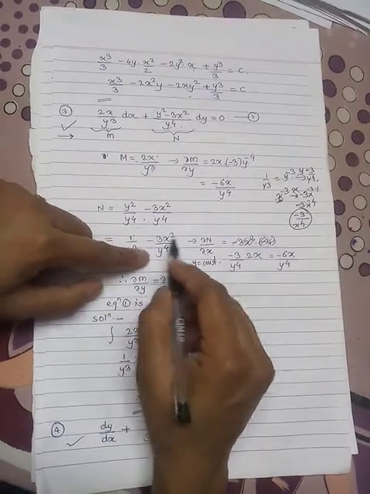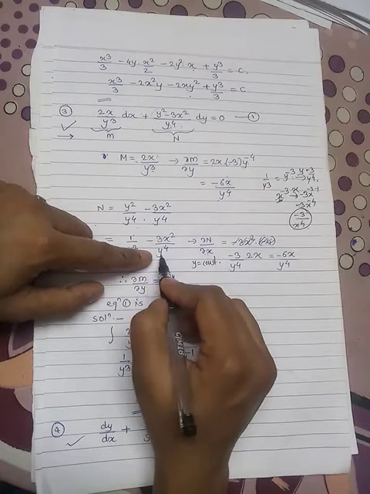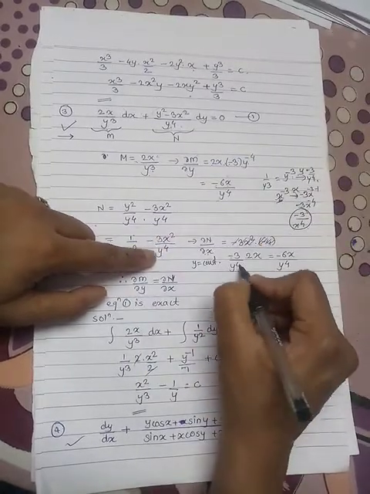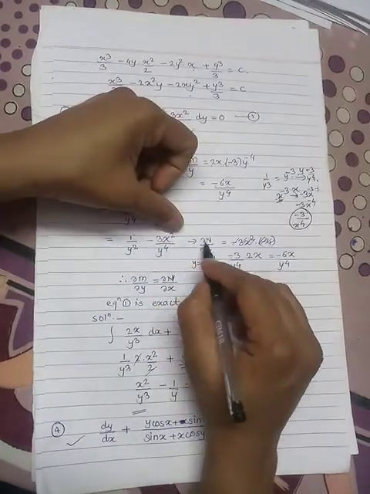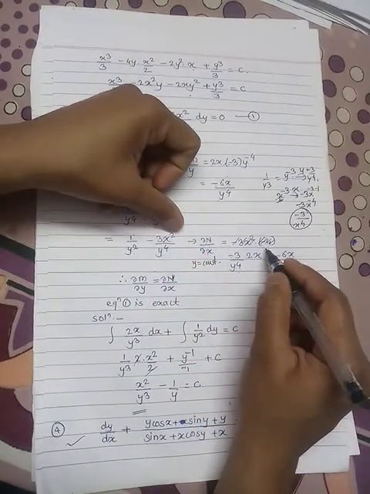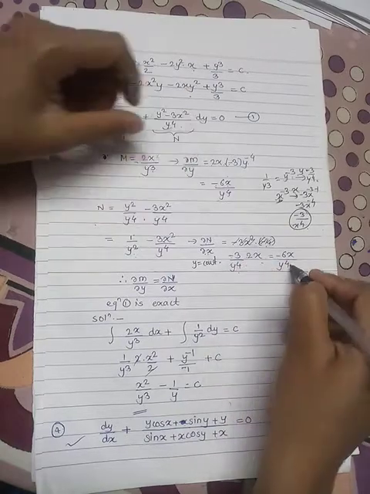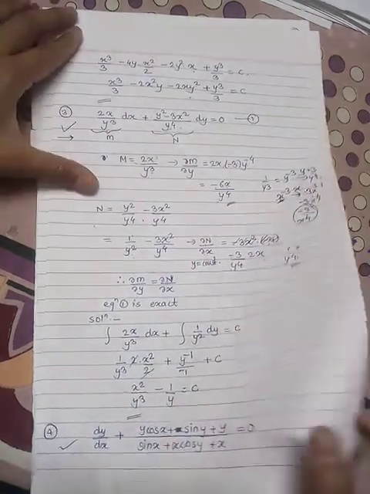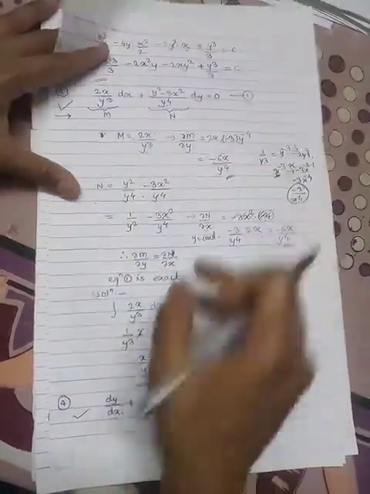Then take only this derivative. With respect to x, minus 3 upon y raised to 4 is constant, in the multiplicative form. So take x square derivative with respect to x. So x square derivative is 2x. So simplifying we get this. Both are same. Hence My equal to Nx. So equation 1, the given equation, is exact.